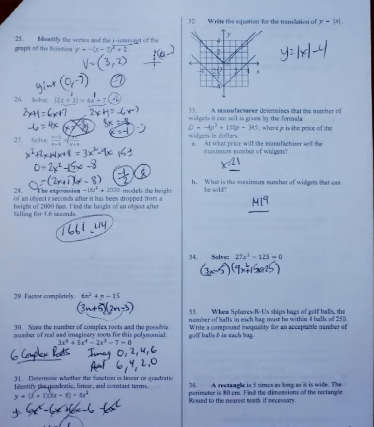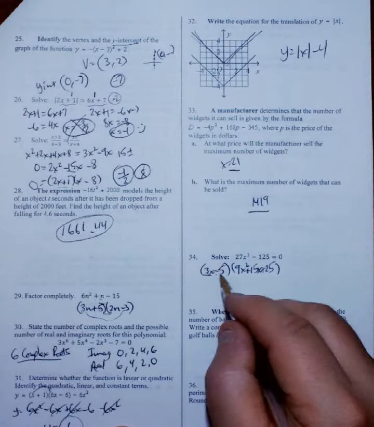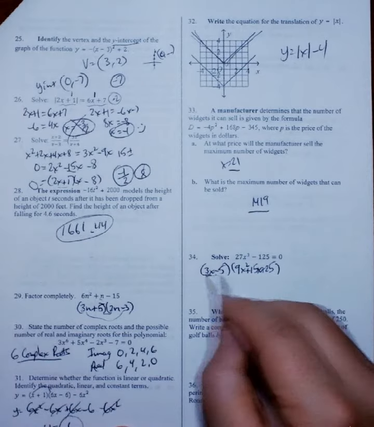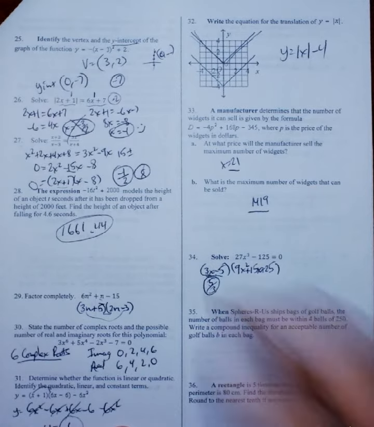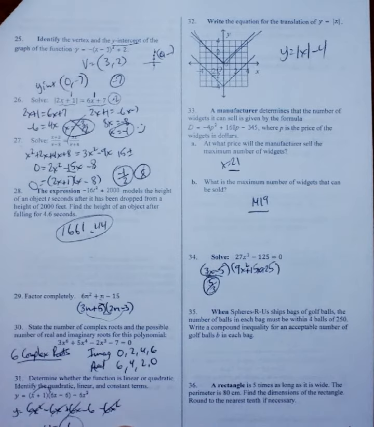I haven't solved anything yet, but I have factored it. So the zero is going to be when this is equal to 0. And I would add 5 and divide by 3. That one was pretty easy to solve. This one is a little bit more complicated.